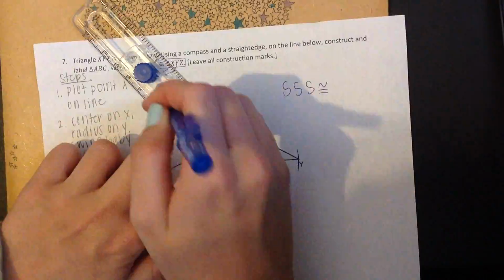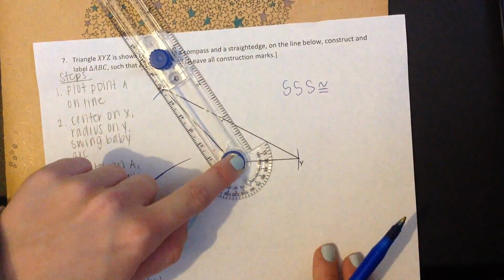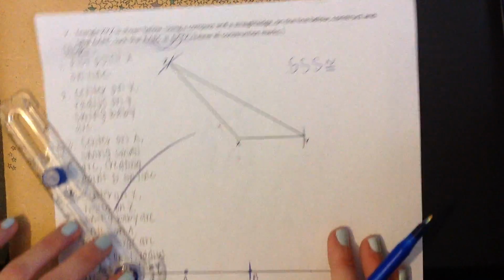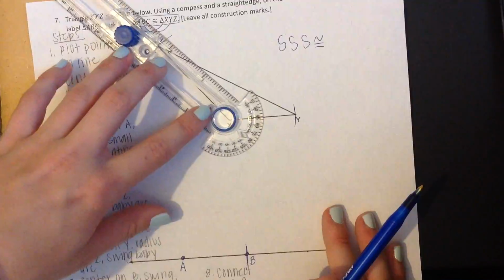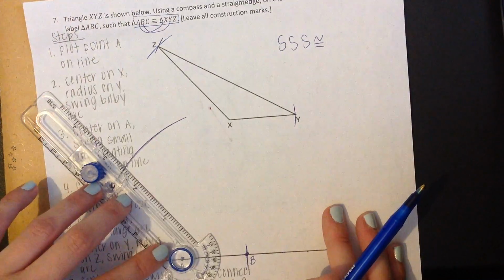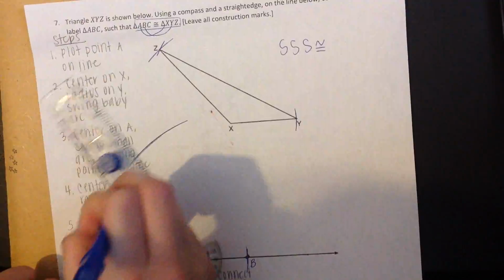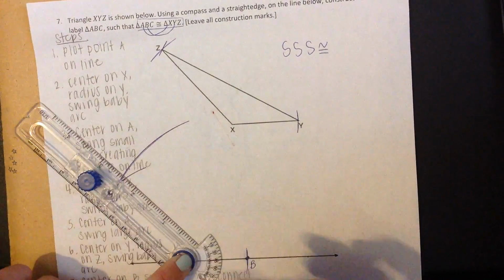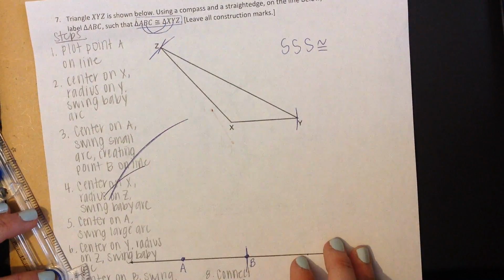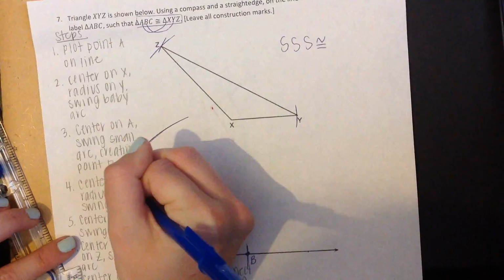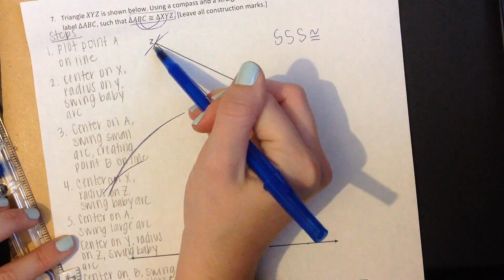Remember again, you cannot just simply put them here. You actually have to draw the mark, the arc, to show that you've measured. So because I just had my center on X and X matches with A, I'm going to bring my compass down to X. And I'm going to swing a little arc to cross over the other one I already had there. This point of intersection will now match up with Z.